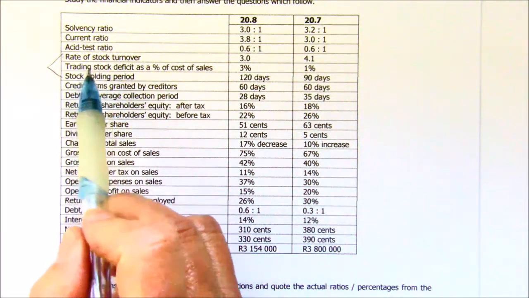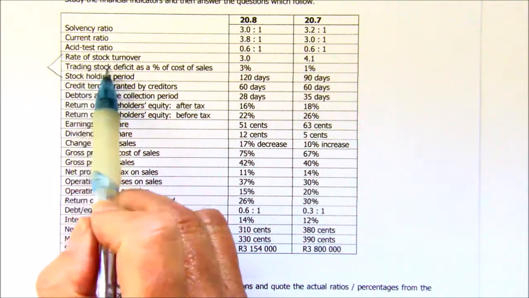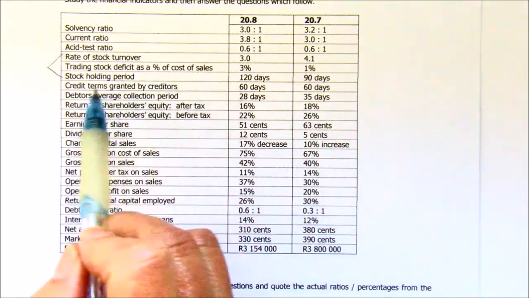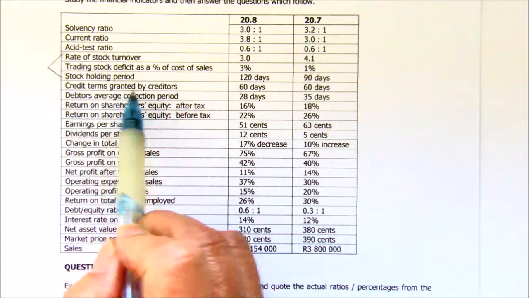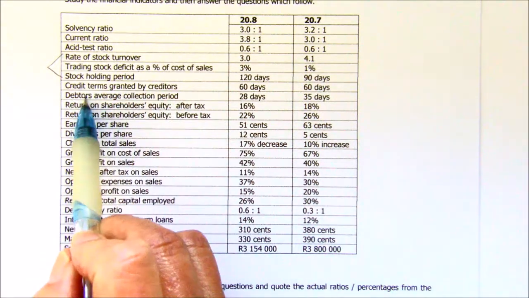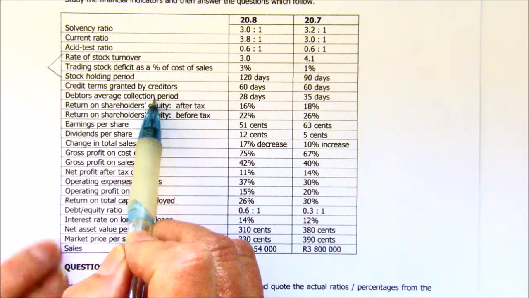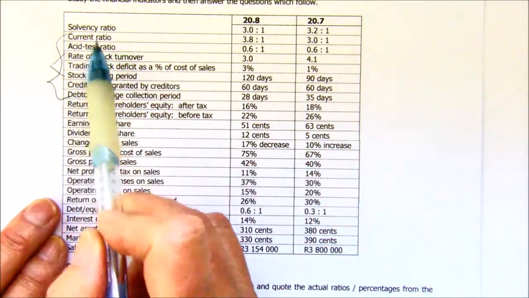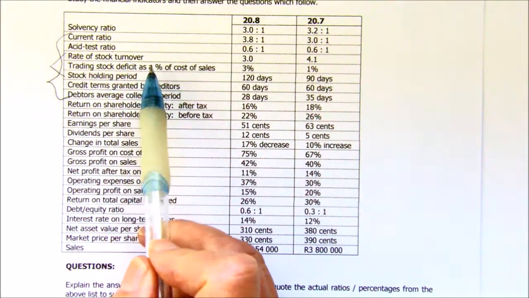We're given an extra one about stock, the trading stock deficit as a percentage of our cost of sales. We've got the credit terms granted by our creditors and our debtors' average collection period. So in other words, at this stage, those are the ratios that we need to look at.